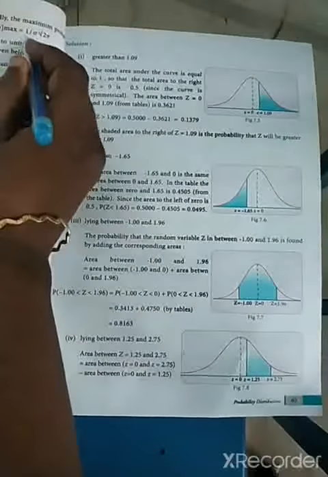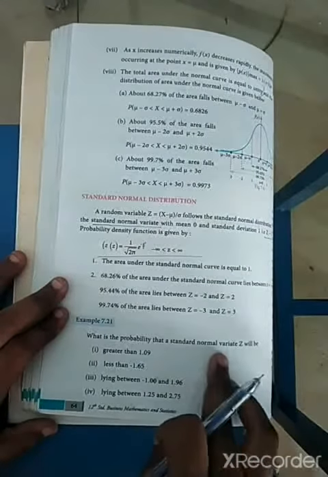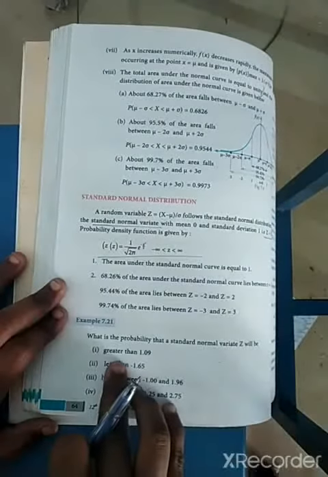Then write down any 5 characteristics of the normal probability curve. We know the characteristics of the probability curve. You can write up to 8 points, till this point. Now coming to example 7.21. What is the probability that the standard normal variate z is greater than 1.09, less than minus 1.65, lying between minus 1 and 1.96, and lying between 1.25.